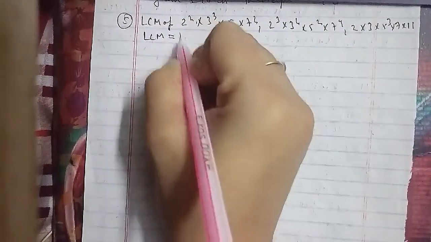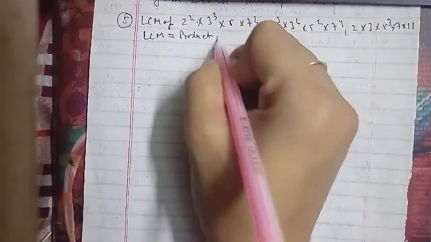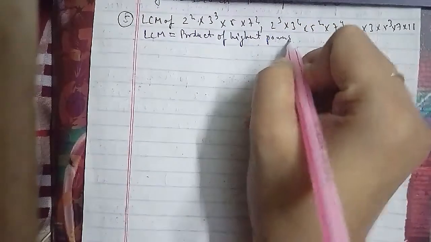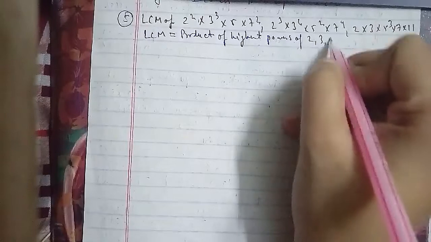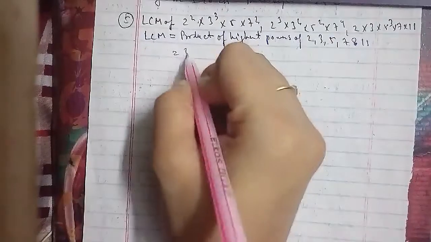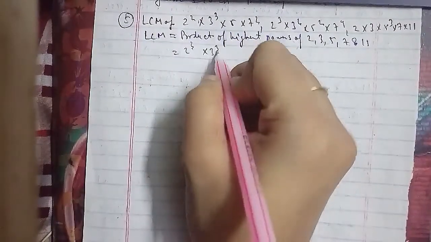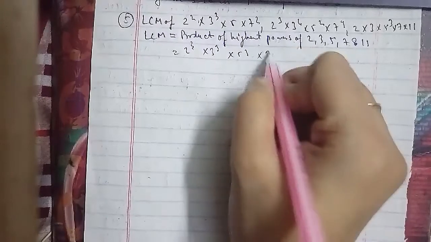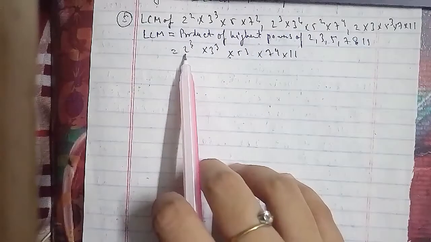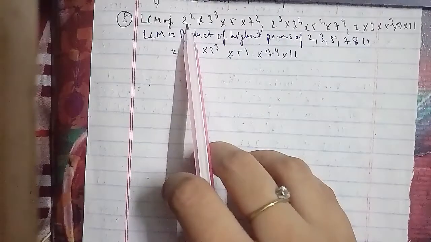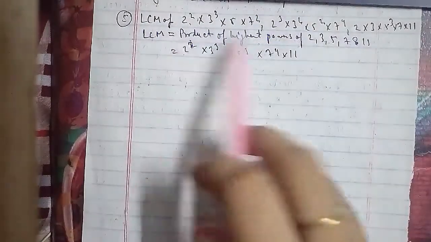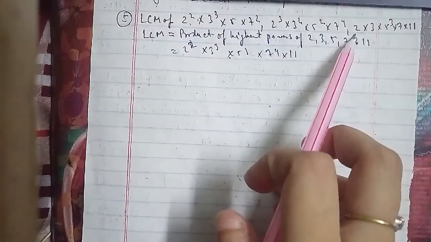In the same way for 11 and these numbers, we have 2 power 3, 3 power 3, 5 power 3, 7 power 4 and 11 here itself. That is the LCM, the product of the highest powers. So in LCM we take the highest power: for 2 the highest is 2 power 3, for 7 it is 7 power 4, for 3 it is 3 power 3, and for 5 it is 5 power 3. Taking the highest powers, we find the LCM of these numbers, that is the product of the highest powers of 2, 3, 5, 7 and 11.